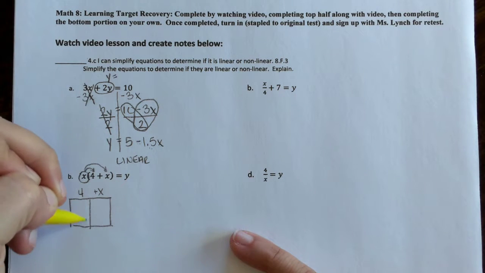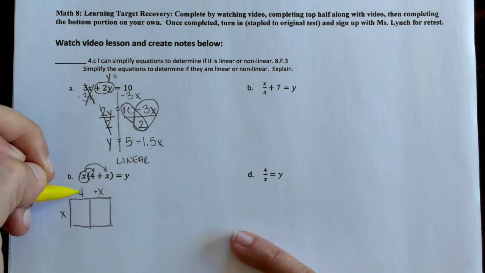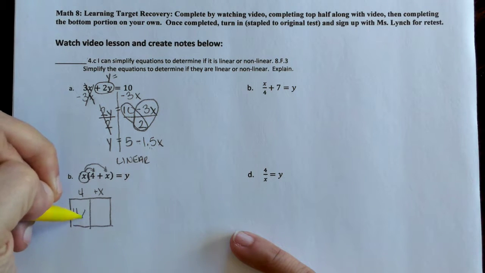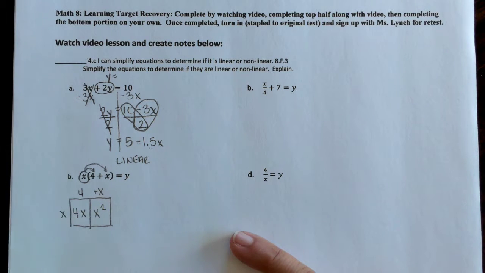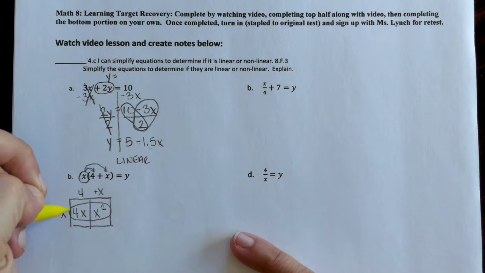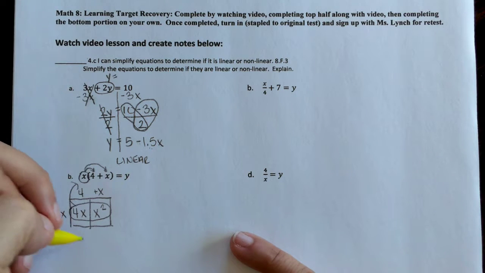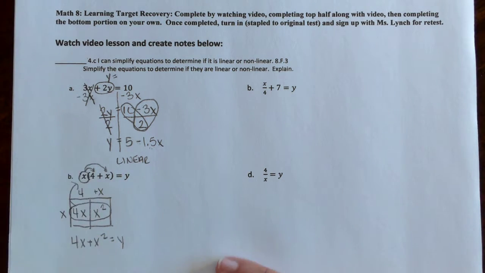And so then to find the area, it's called the area model. So you're finding the area inside here would be 4 times x, which would be 4x. And x times x is known as x squared. And so when I bring this back to my equation, so this is equivalent to what that is up there, then I end up with 4x plus x squared equals y.